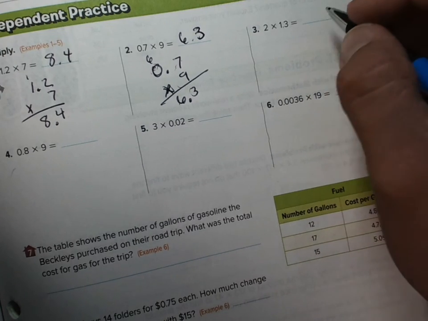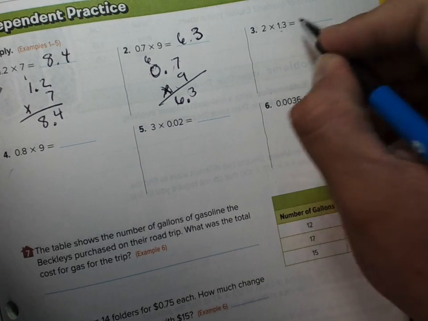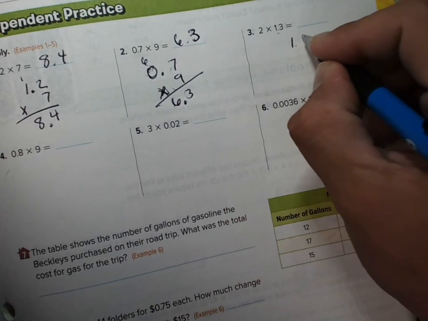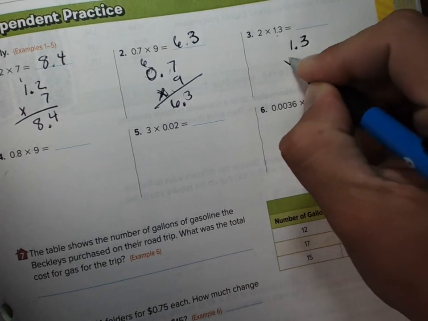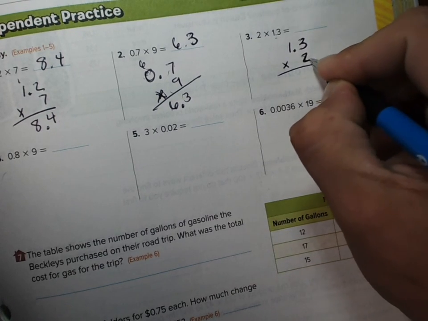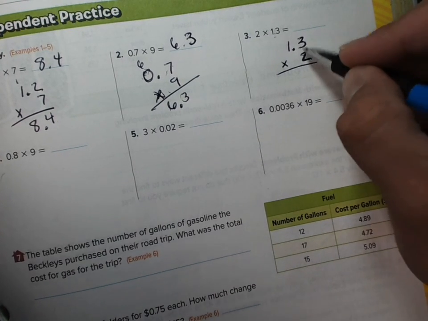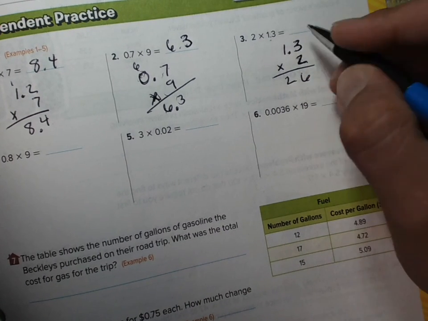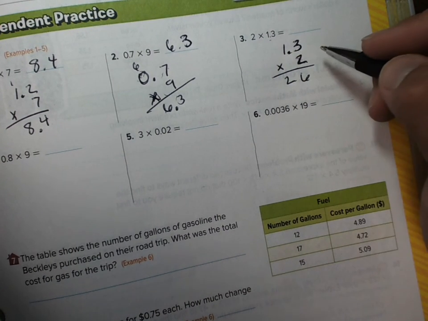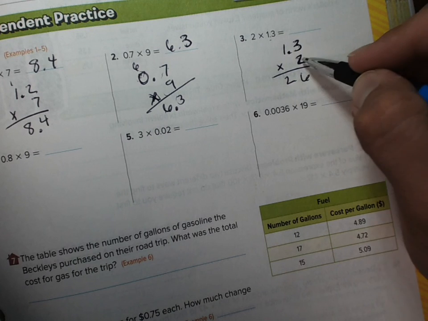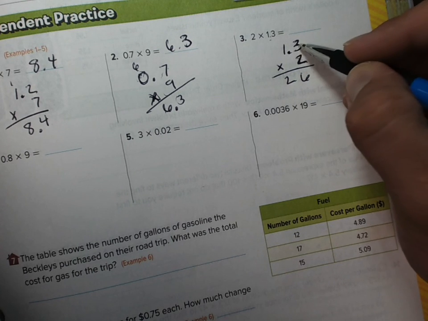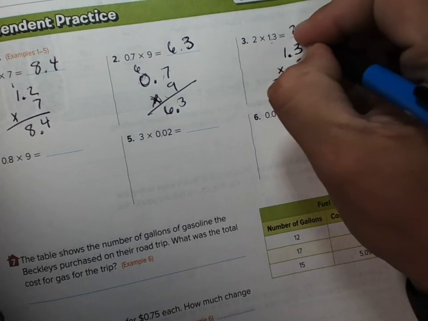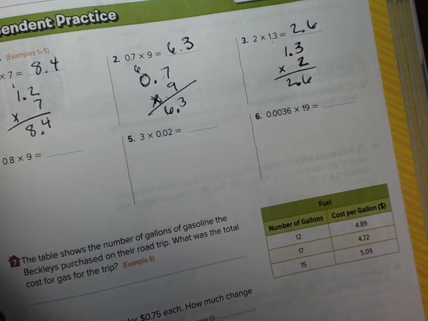Okay, number 3. 2 times 1 3/10. Just because this comes second doesn't mean it goes on the bottom in your multiplication. Because it has more digits, it's got 2 rather than 1, I put that one on top, and 2 goes on the bottom. Now all I have to do is multiply. 2 times 3, 6. 2 times 1, 2. Now, if you look, after decimal places, we have 1. This one doesn't have a decimal. This is the only one that has a decimal, so it only has 1 number after it, so I just move it once again. 2 6/10, 2.6.